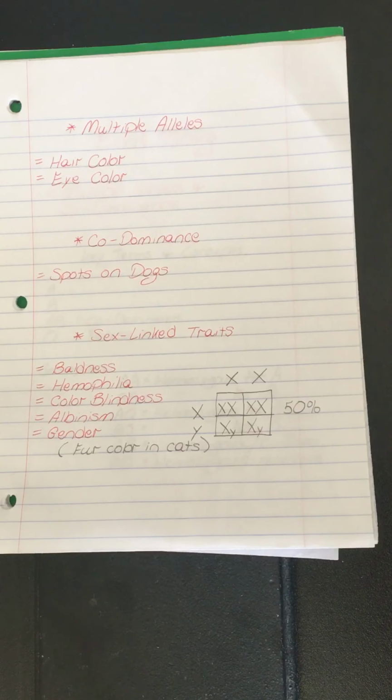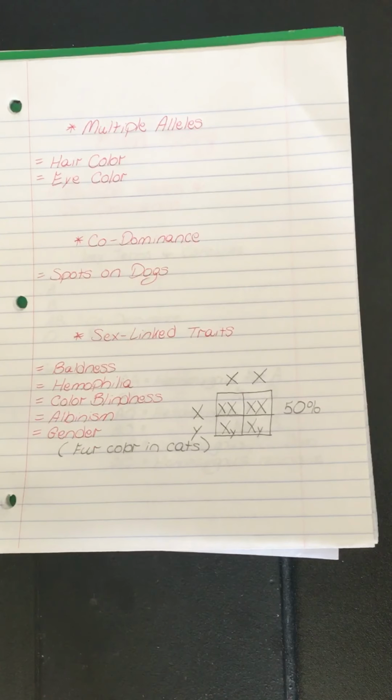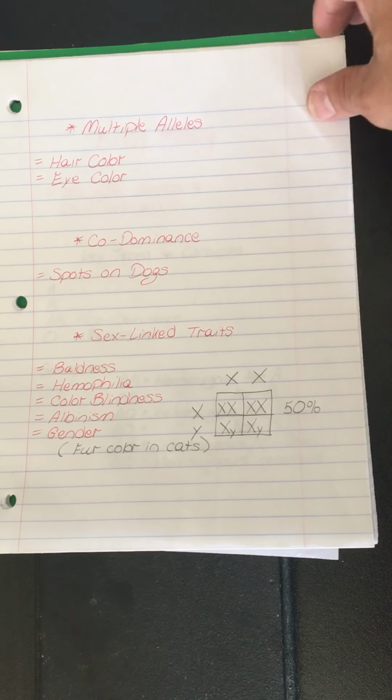Now obviously the ones that are in red, baldness, hemophilia, color blindness, albinism, those are the classic examples of things we've touched on. Moreover, gender itself can be worked out like a typical sex-linked problem. That's why males and females are, biologically, statistically speaking, 50% each way.